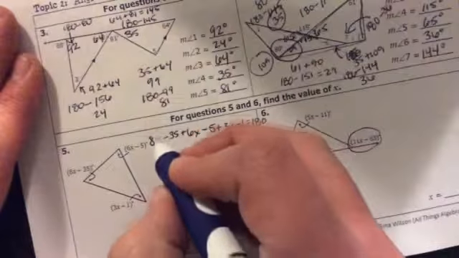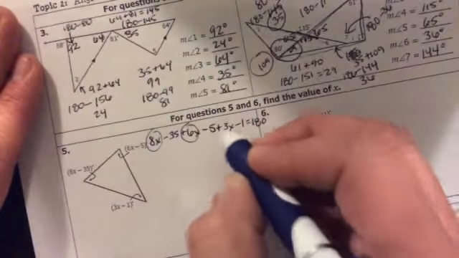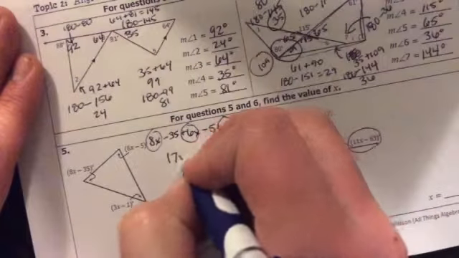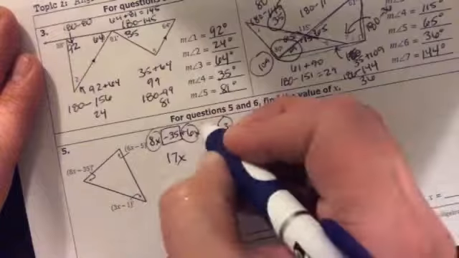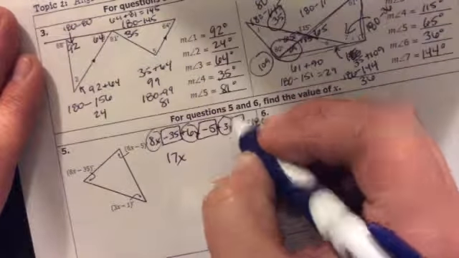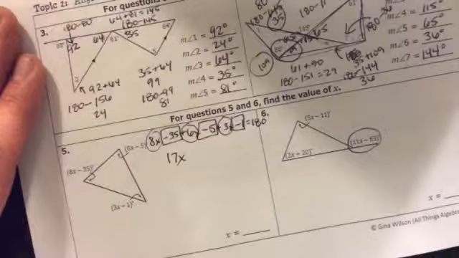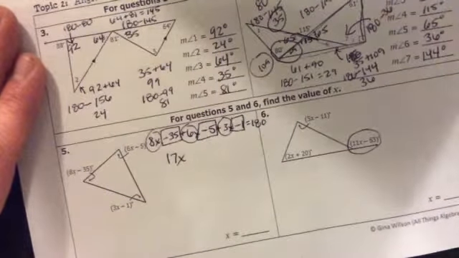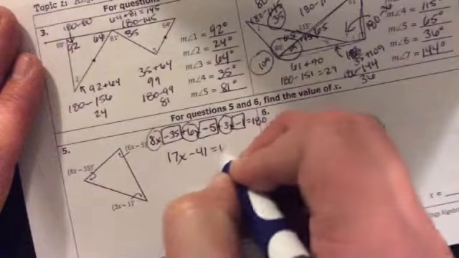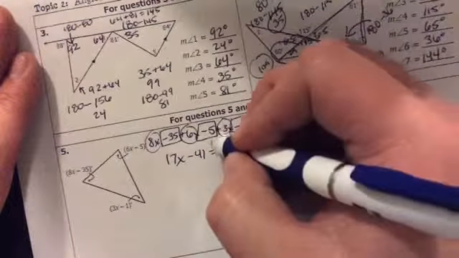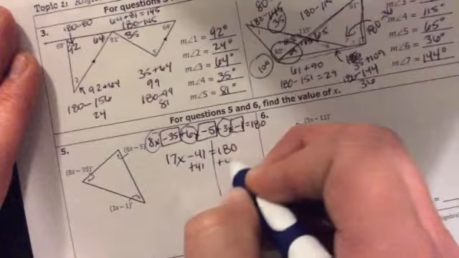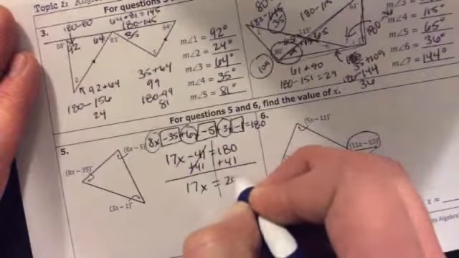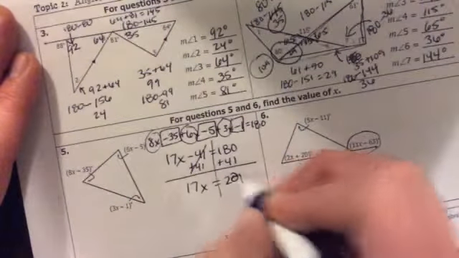I'm going to combine my like terms. 8x plus 6x plus 3x, be careful of your signs. 8 and 6 is 14, 15, 16, 17x. Now here I have negative 35 minus 5 minus 1. That's going to be negative 41. 2 steps to get my answer here. I'm going to add 41. 17x equals 201. I'm sorry, 221.